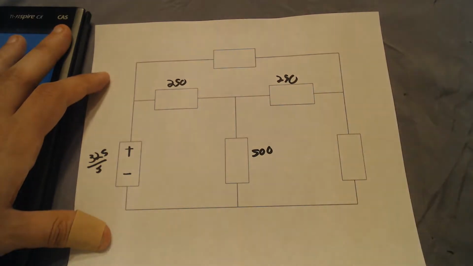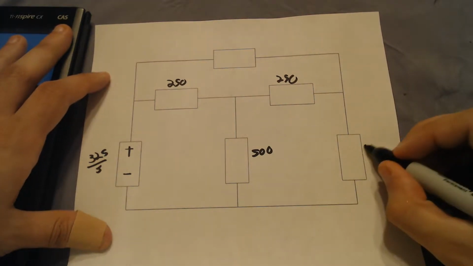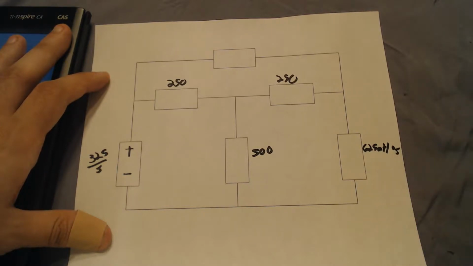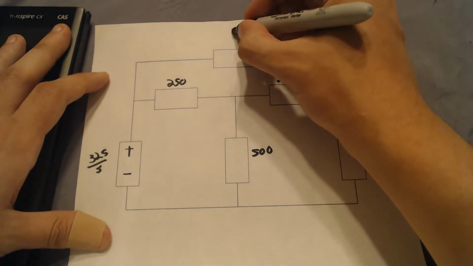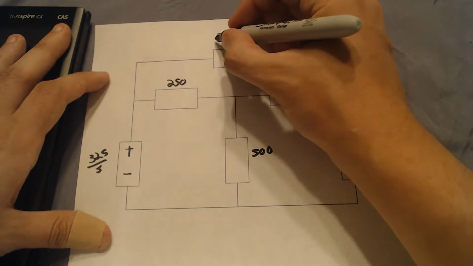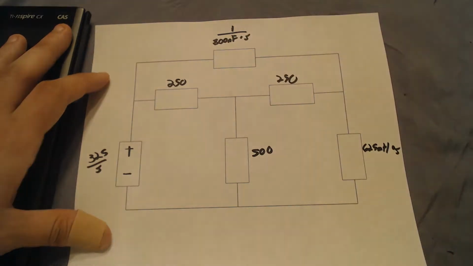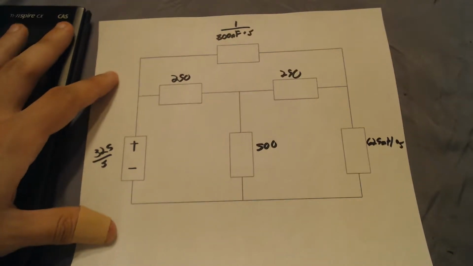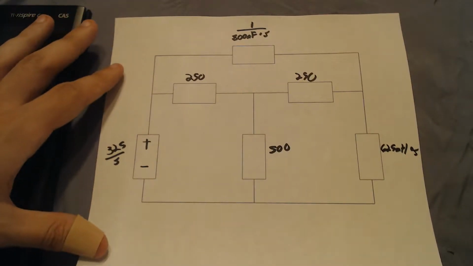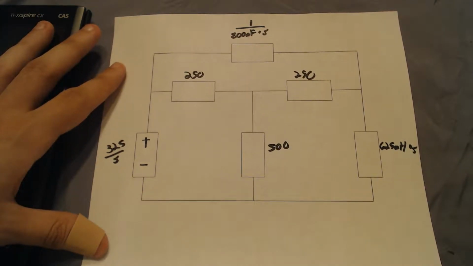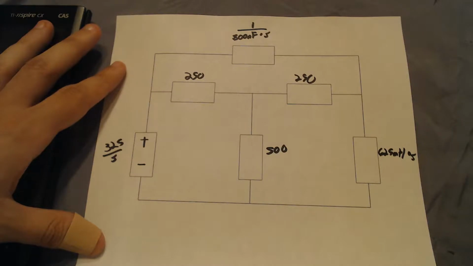The equation for the inductor changes very slightly. It's going to be 625 millihenries times S. And for the capacitor, it's also going to change very slightly. It's going to be 1 over the capacitance, 800 nanofarads times S. These are the main changes going forward. I'm going to use simple EFC and KCL to solve this circuit. At the end, I'm going to use inverse Laplace to get the relevant equation back into time domain.